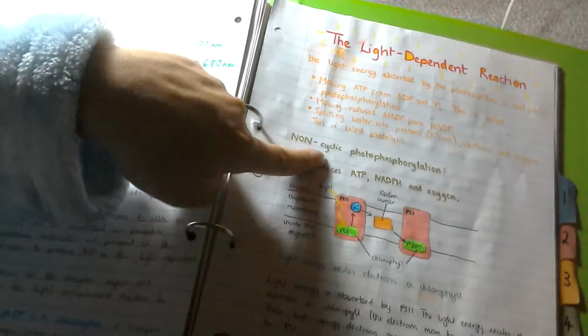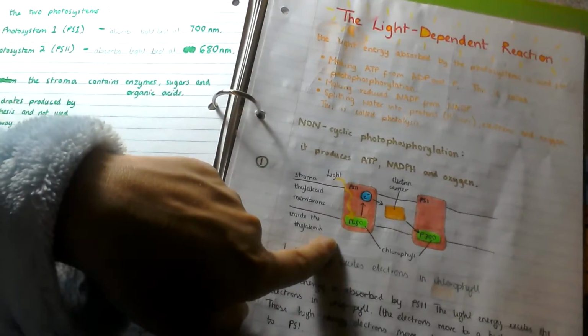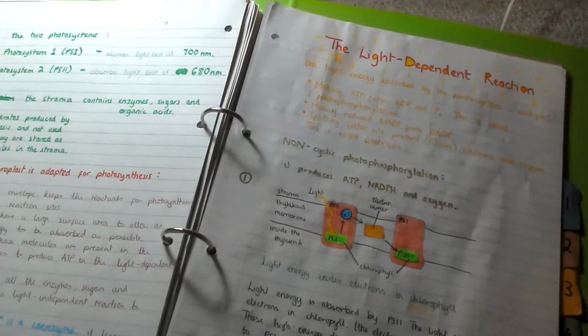So let's just get into it. This is actually the stroma, just to let you know. This top bit is the stroma, which is where the fluid is. The stroma is the fluid containing all the enzymes, etc. And this is inside the thylakoid, inside this disc, the thylakoid. And this is on the membrane.